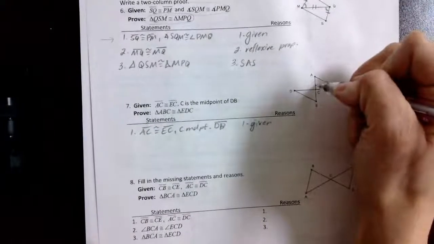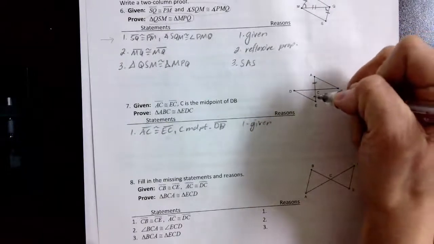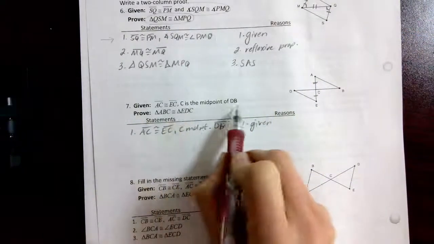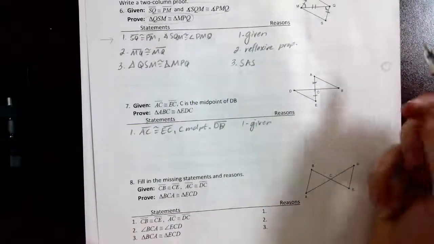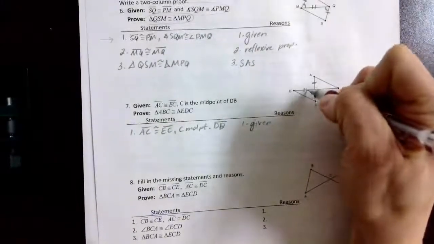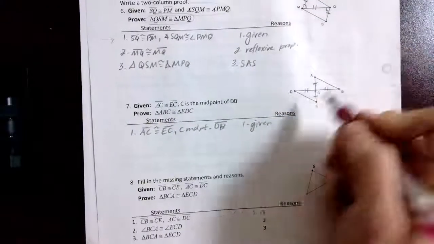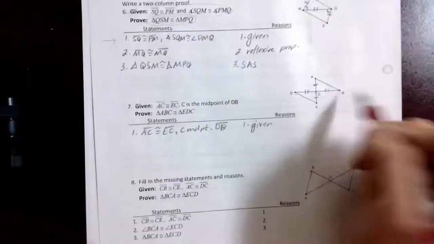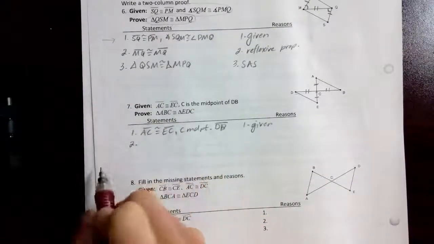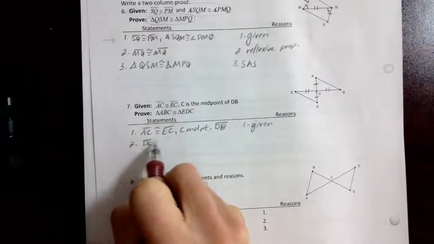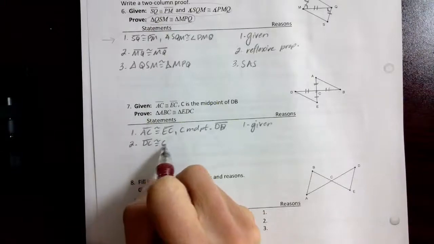So I'm going to say AC is congruent to EC. Tells me that C is the midpoint of DB. So that means C is in the middle. And if C is in the middle, it really says that these two pieces would have to be the same. DC and CB are the same. So I marked it on my diagram. That means I need to state it in my proof. So DC is congruent to CB.